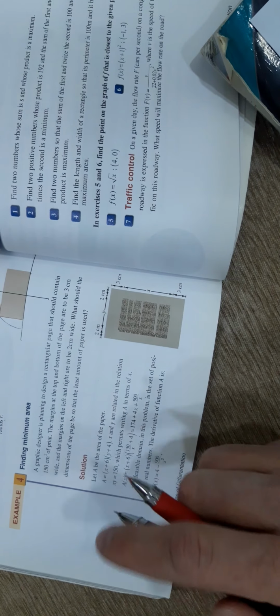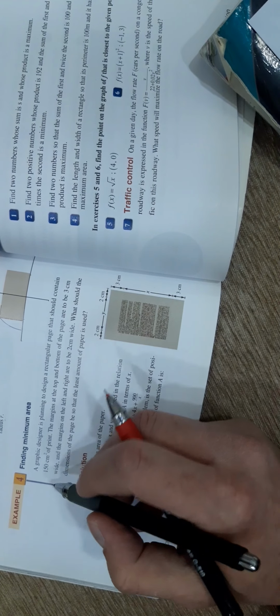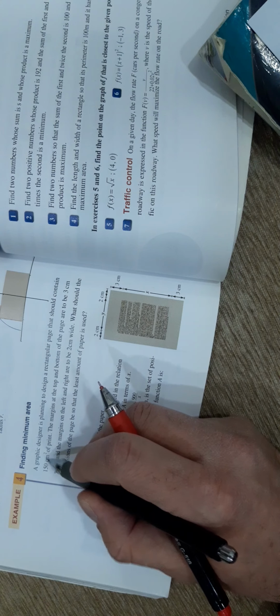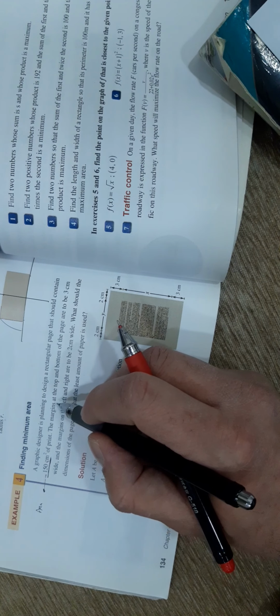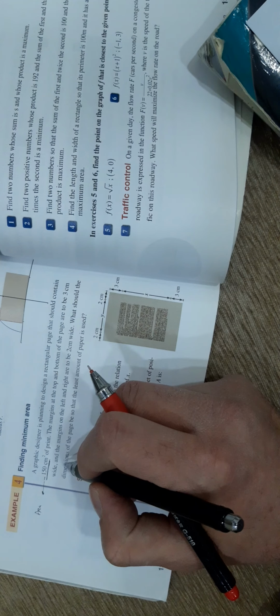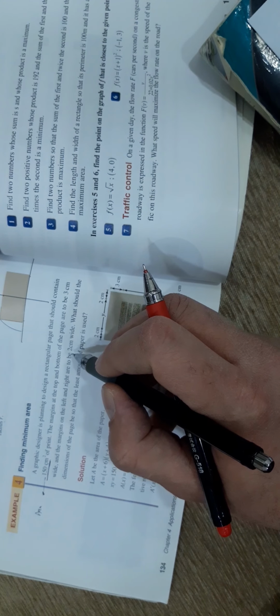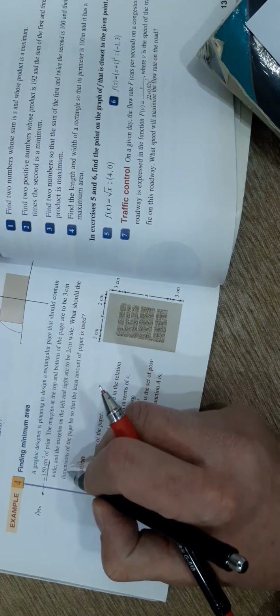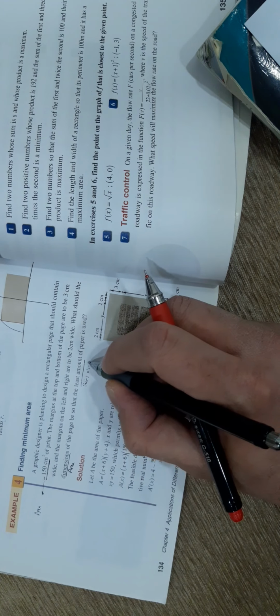About example 4, a graphic designer is planning to design a rectangular page that should contain 150 centimeters square. Square means area. The margins at the top and bottom of the page are to be 3 centimeters wide, and the margins on the left and right are to be 2 centimeters wide. What should the dimensions of the page be so that the least amount, section 5 chapter 4?